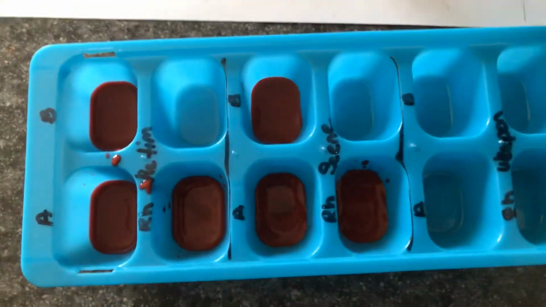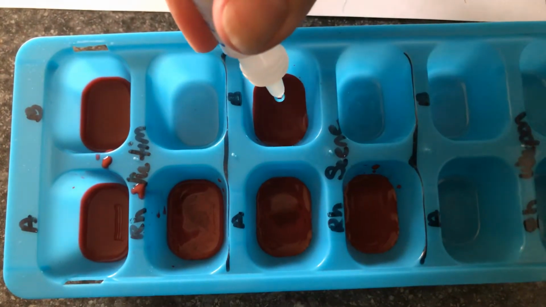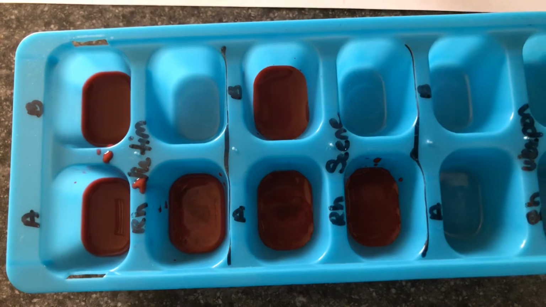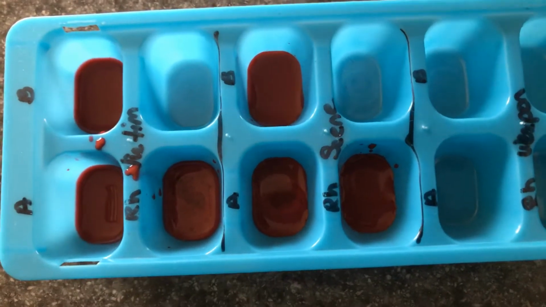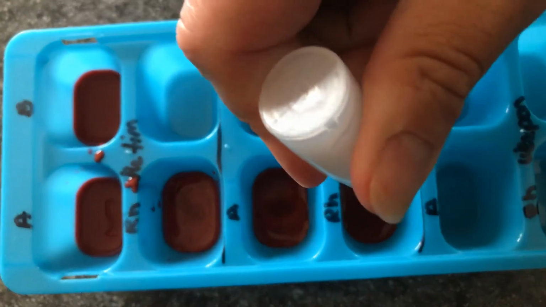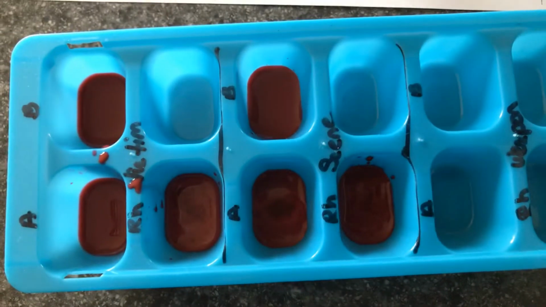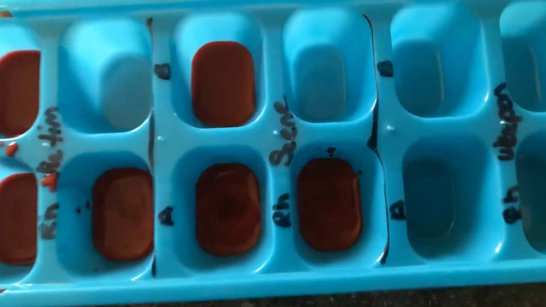I'm going to add the B, 6 drops. And I'm going to add the RH. All right. Okay, zoom in a little bit. I'm going to get my toothpick here. I'm going to just stir them up. I think I can already guess what's happening here, but you want to make sure.